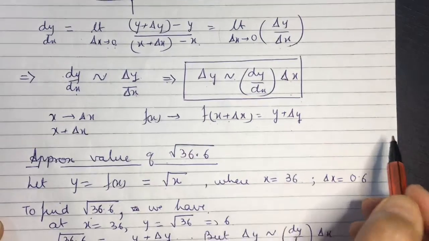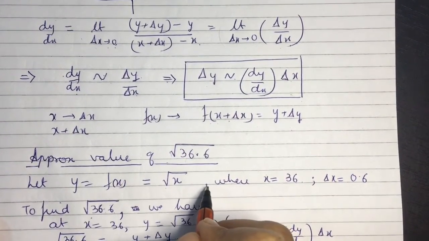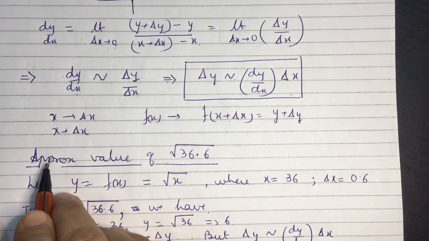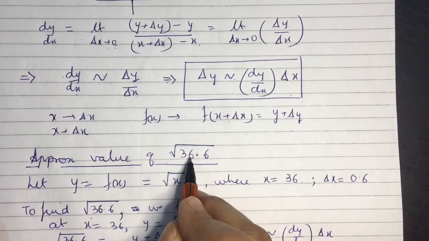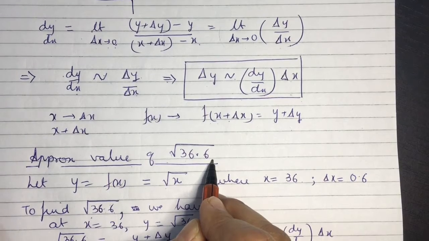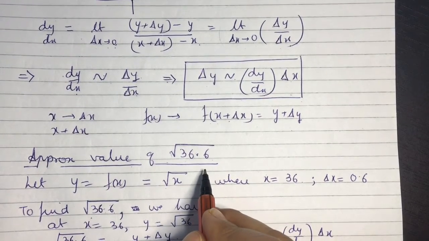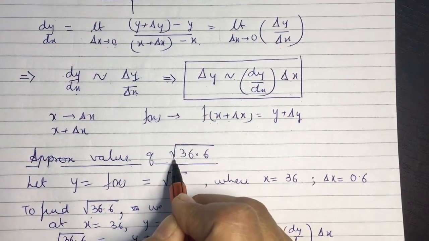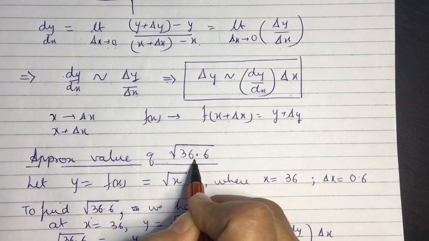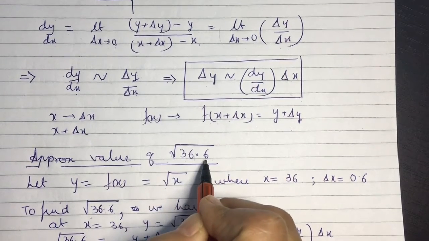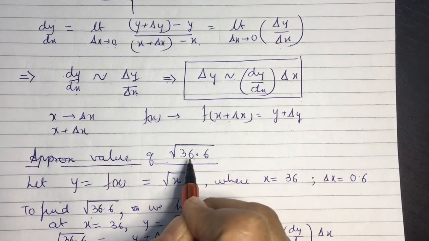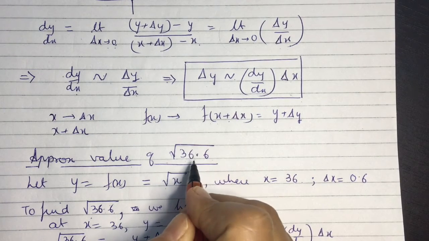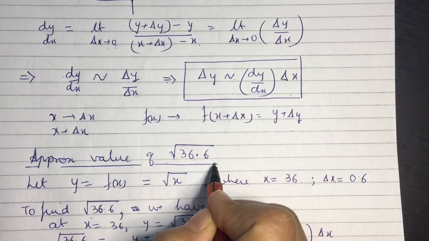Now let's see what kind of questions we can do using this. Suppose the question says, find the approximate value of square root of 36.6. We know the square root of 36, which is a perfect square, but finding the square root of 36.6 may not be very easy. Directly we cannot do it without going through that cumbersome procedure of finding the square root.